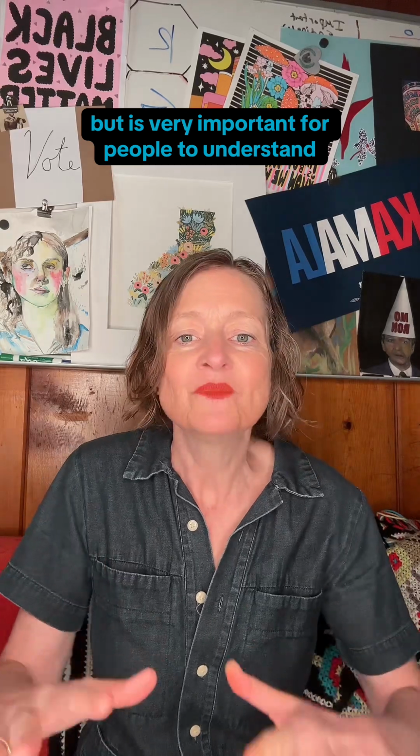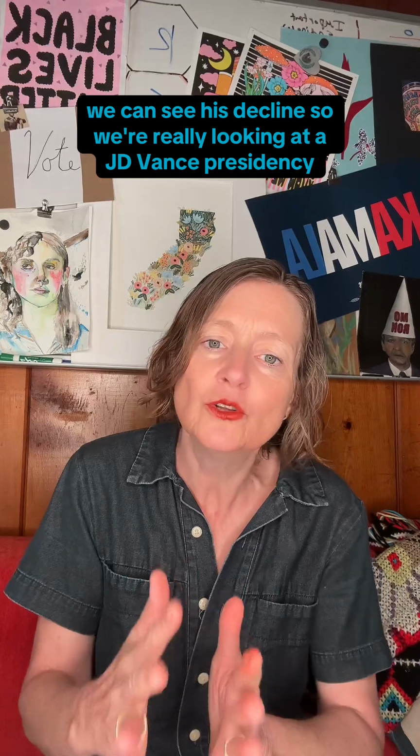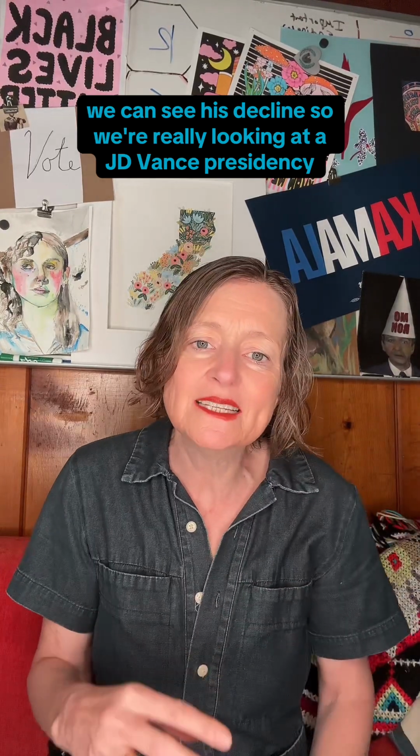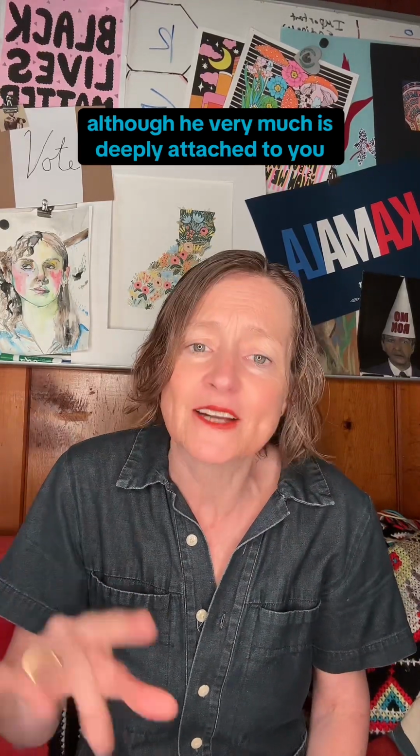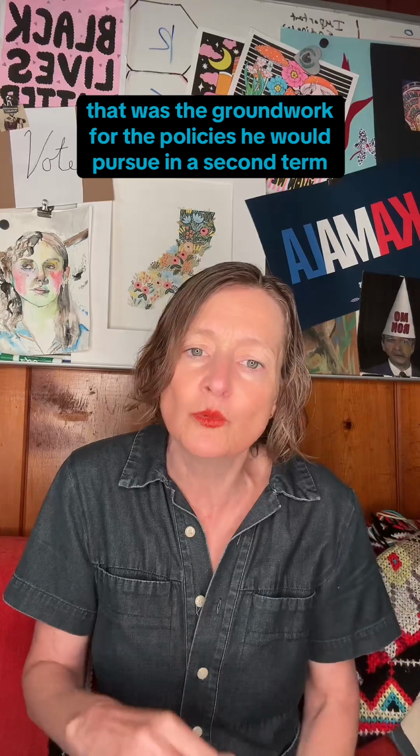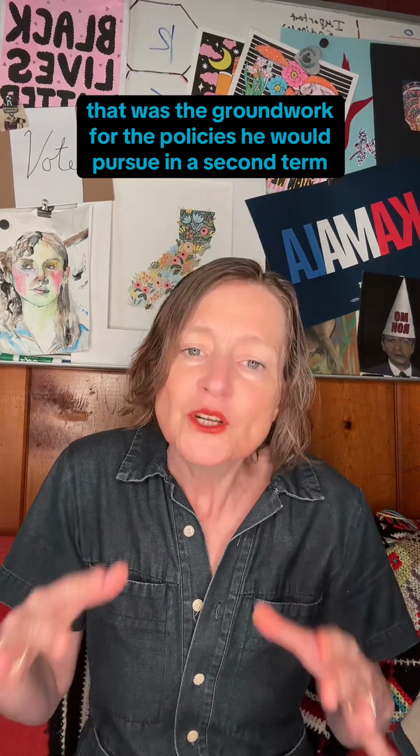And that's another really important thing that's not a policy proposal, but is very important for people to understand, is that under Donald Trump, especially because he will not stay president for very long. We can see his decline. So we're really looking at a J.D. Vance presidency. And while you can argue that Donald Trump says he's not attached to Project 2025, although he very much is deeply attached to, and even in a speech in 2022 said that that was the groundwork for the policies he would pursue in a second term, J.D. Vance is all in with Project 2025.